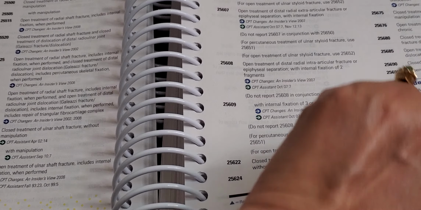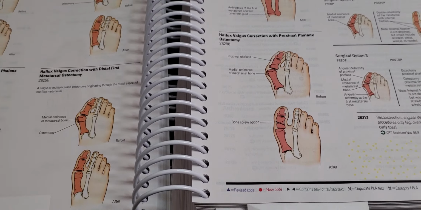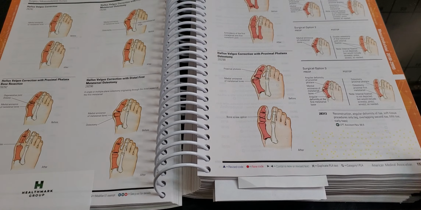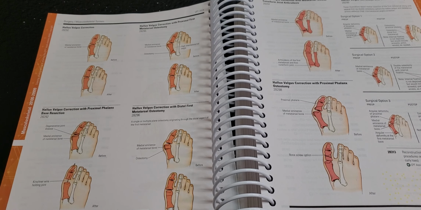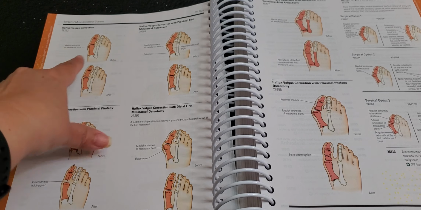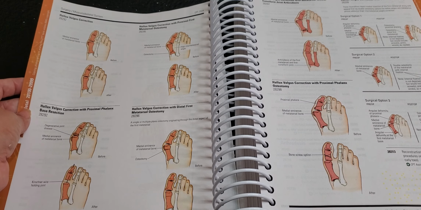Then we can go to the next one, which is the colorful diagrams that are in here in CPT. If you're coding for podiatry, they have the different hallux valgus corrections, right?